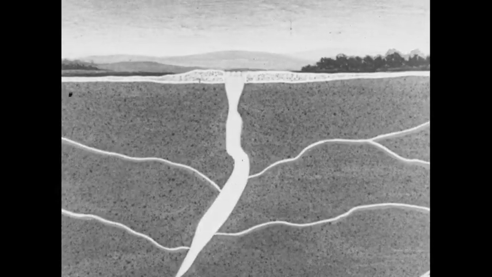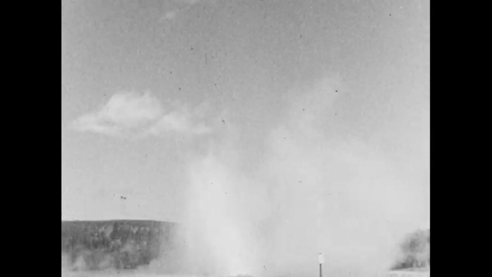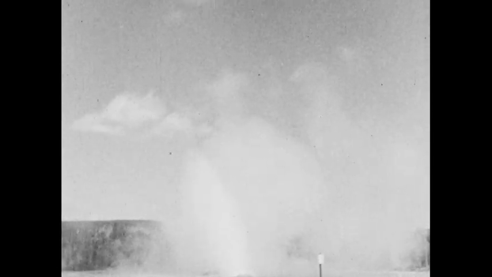Let us watch the Daisy Geyser in action. Finally, a period of rest until more steam is generated far below.